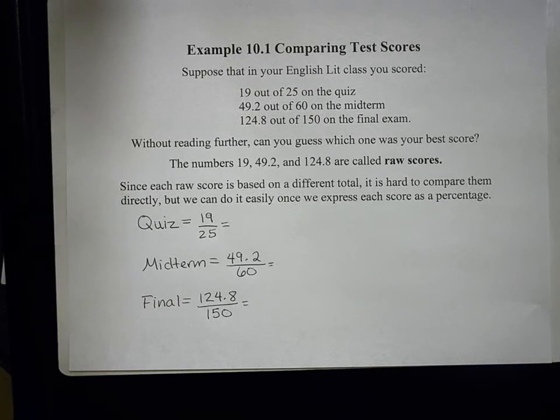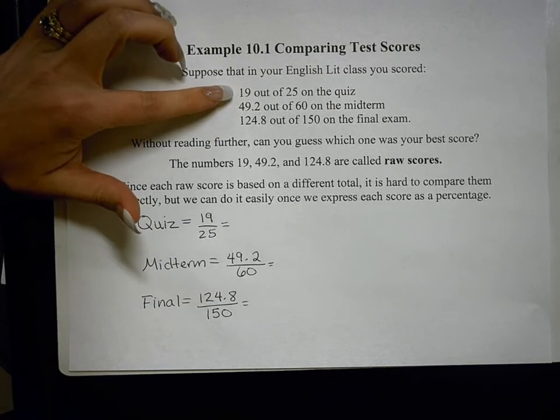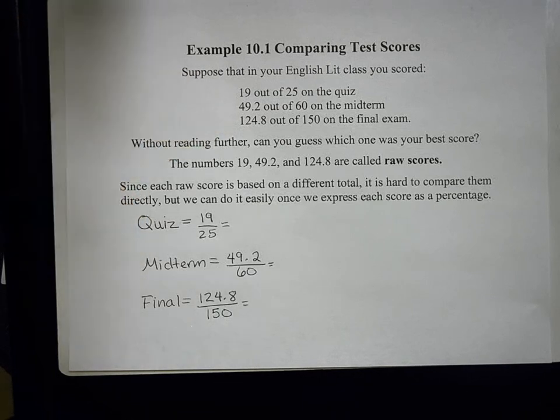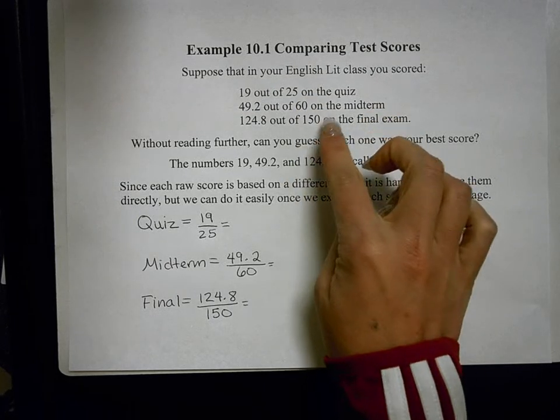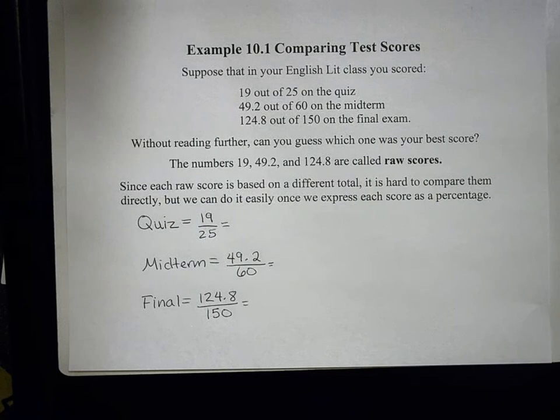Now, I found in the classes that I have taught, the answers have been spread out. Some people think the quiz is the best, some people think the midterm is the best, some people think the exam is the best. But what's hard is that because the denominators are all different numbers, it's very difficult to see which one is the highest score.